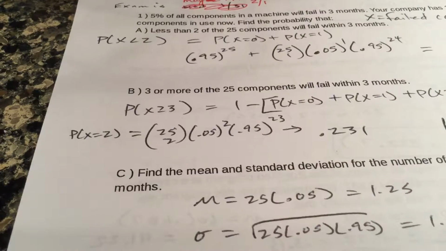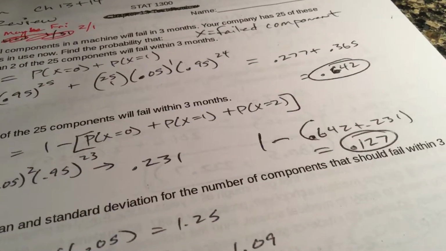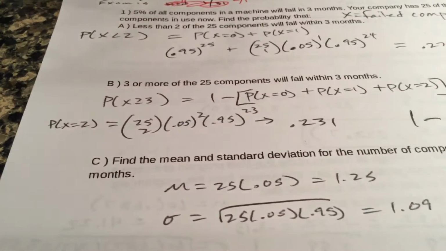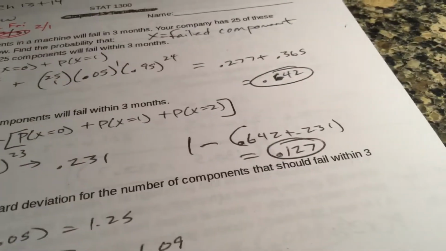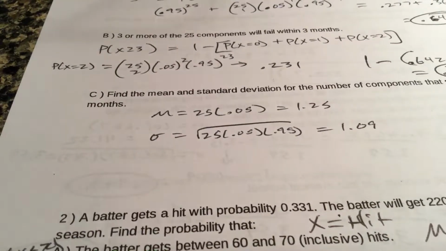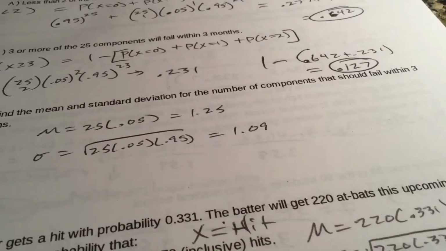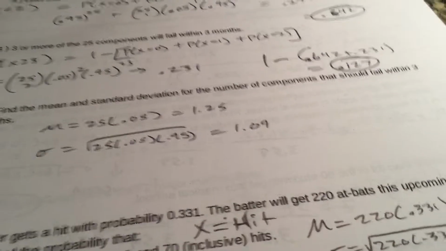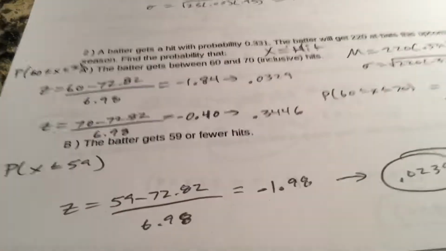3 or more. So the probability of greater than or equal to 3 is 1 minus the probability of 2 or less. So you already have 0 and 1. Just find 2. Add it to above and subtract. Find the mean and the standard deviation, all right? So n times p, and then the square root of n times p times 1 minus p.